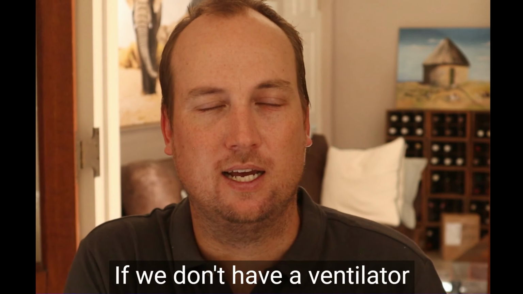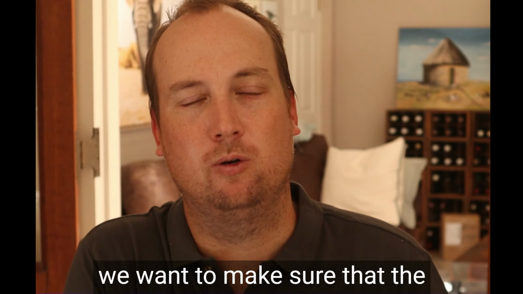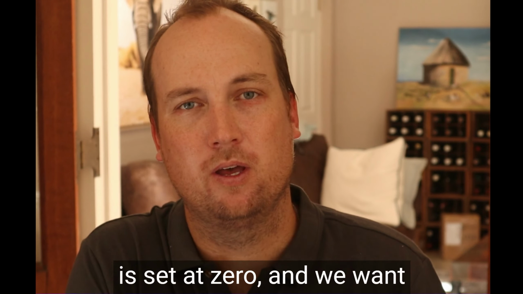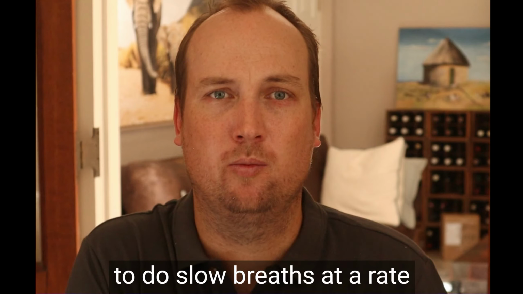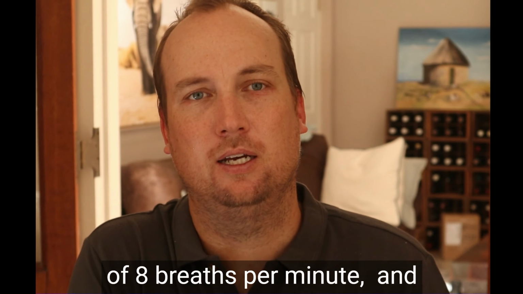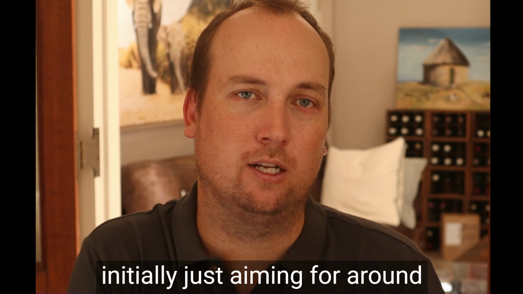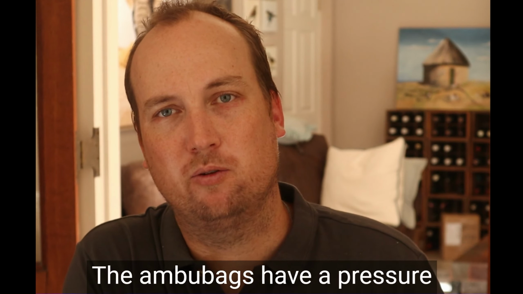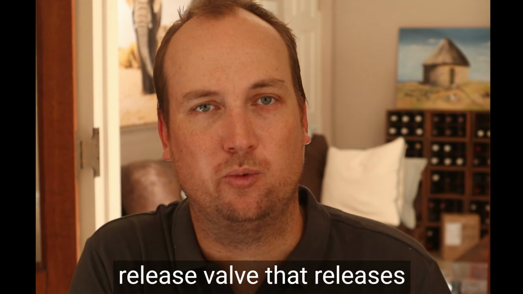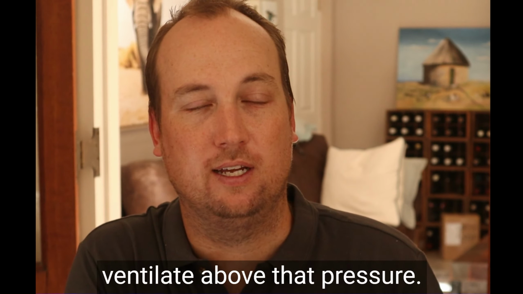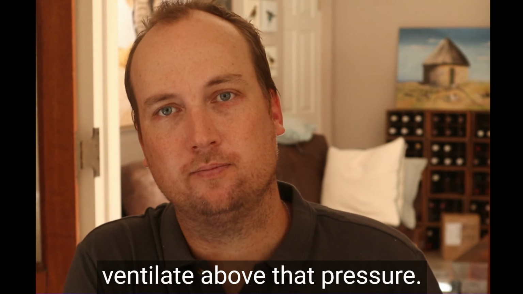If we don't have a ventilator and we're using an ambubag, we want to make sure that the PEEP valve on the ambubag is set at 0, and we want to do slow breaths at a rate of 8 breaths per minute, and initially just aiming for around 200 ml tidal volume at a time. The ambubags have a pressure release valve that releases pressure at 40 centimeters of water, and so it won't allow you to ventilate above that pressure.